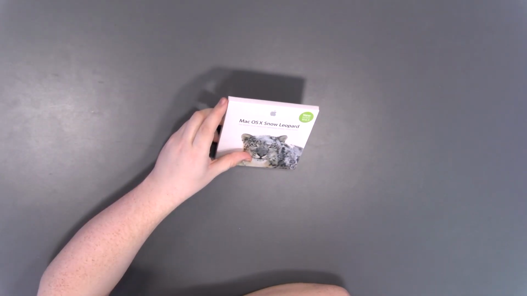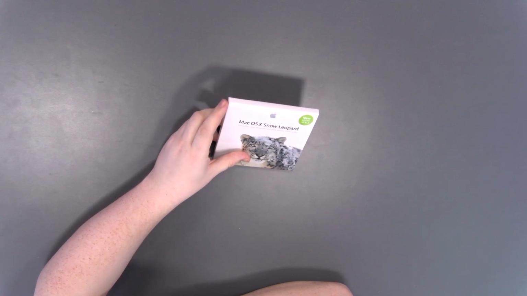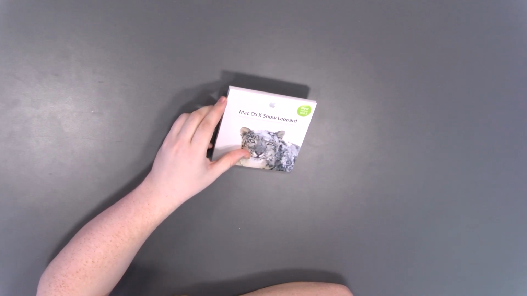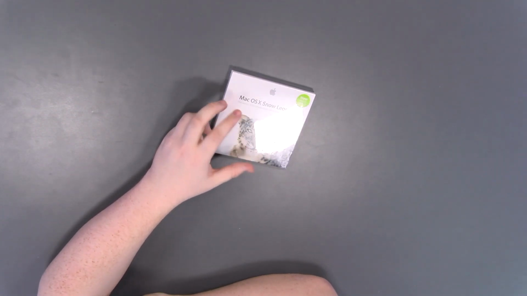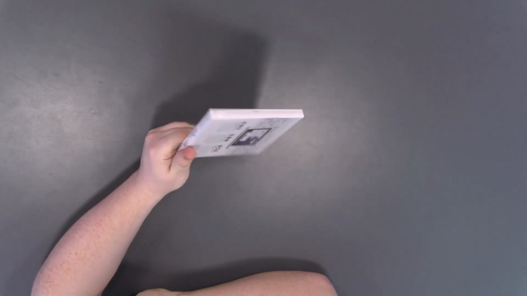And here we have our final version of Mac OS X to look at today, version 10.6, Snow Leopard. Feels kind of weird that they went from Leopard to Snow Leopard to me, but I don't get paid hundreds of thousands of dollars by Apple every year to decide what they name their operating systems after, so, you know, sucks to be me.